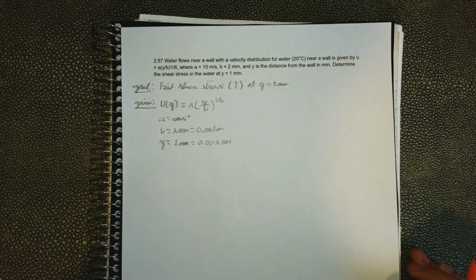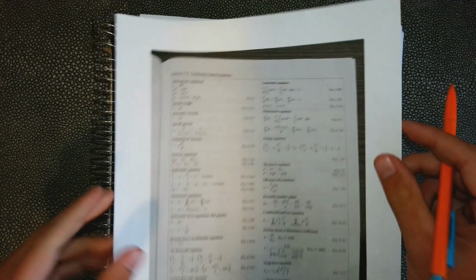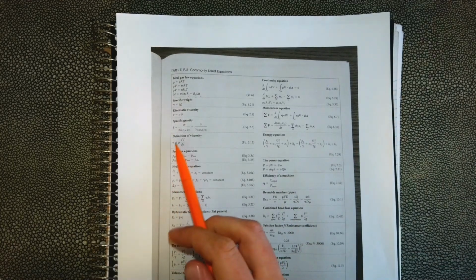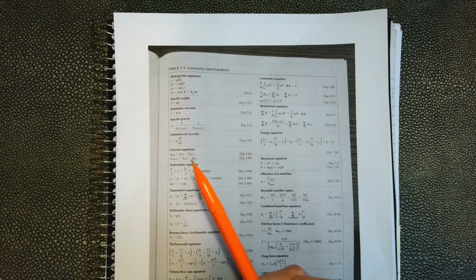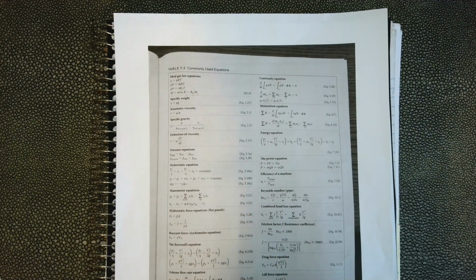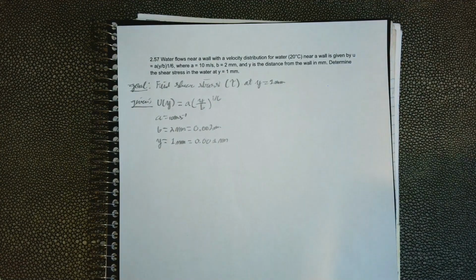To solve this, we've got to find an equation that uses shear stress. If you look on this table here, you can see shear stress, the definition of viscosity. It says shear stress is equal to the dynamic viscosity multiplied by the derivative of velocity with respect to y, which is the distance from the wall.